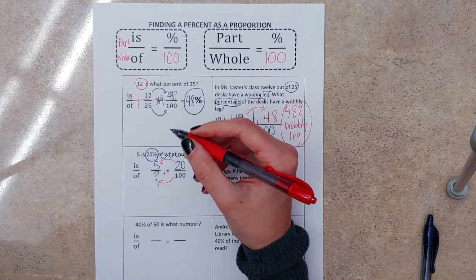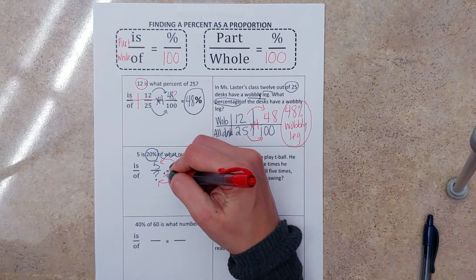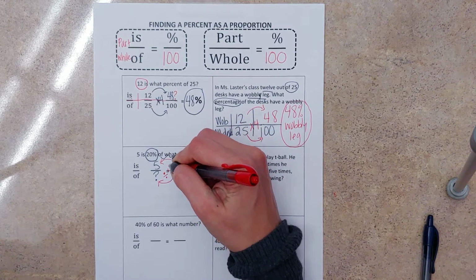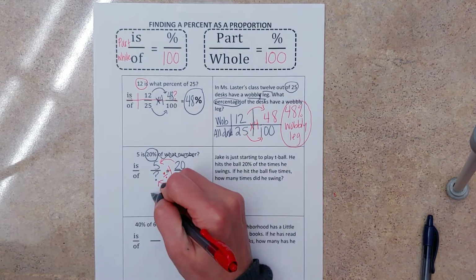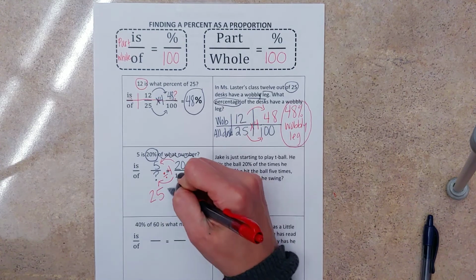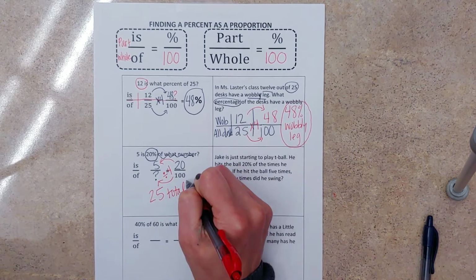We simply divide by 4. So 100 divided by 4 gives us 25 total.